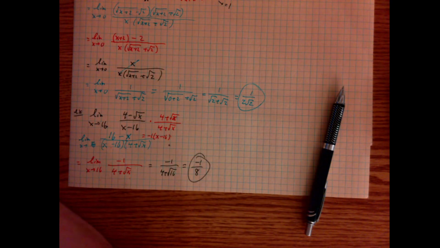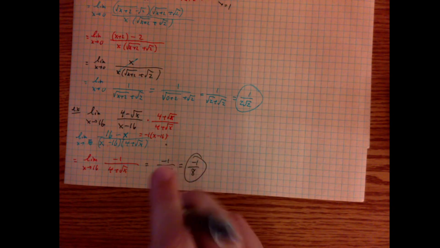Now there's one more weird use of this conjugate rule, and it has to do with fractions inside of fractions. Let's take a look at our final example today. It'll be a fun one.